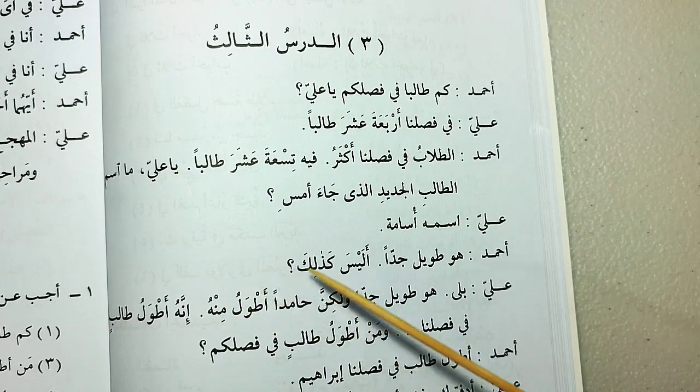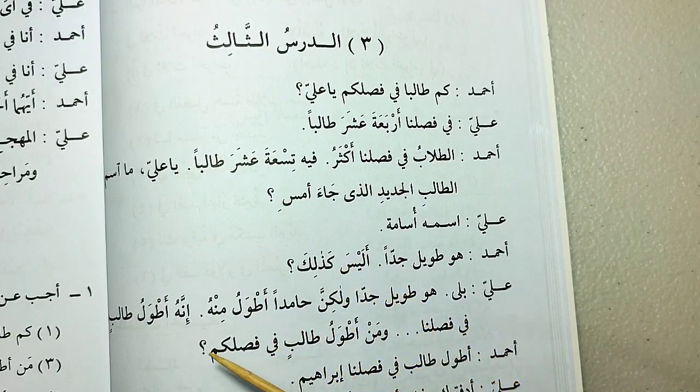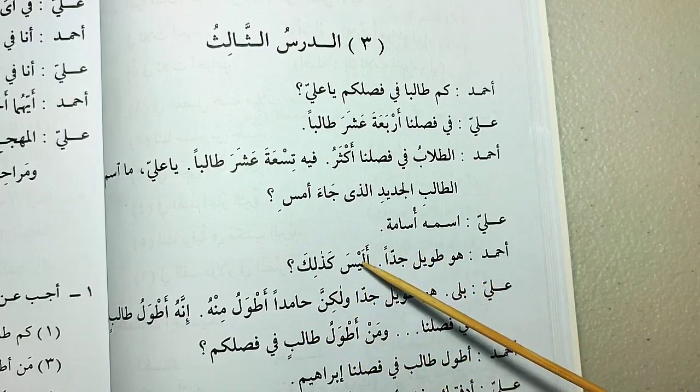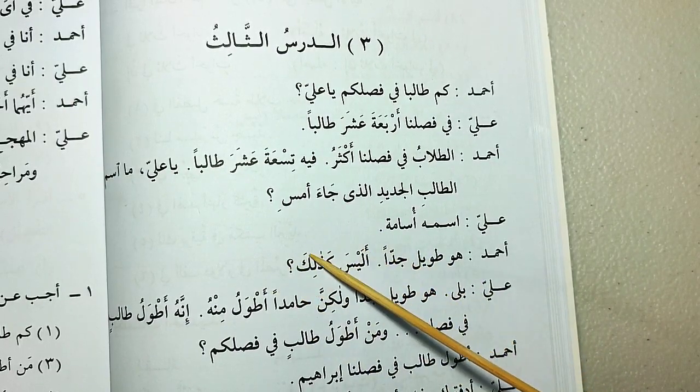So if I was to say la, أليس كذلك, and I said la, I'm negating the negation. Negating a negation gives you affirmation. Two negations gives you affirmation. So I'm saying, yes, he is tall. But if I was to say na'am, I'm affirming the negation. So he's not tall. We're going to explain this, inshallah.